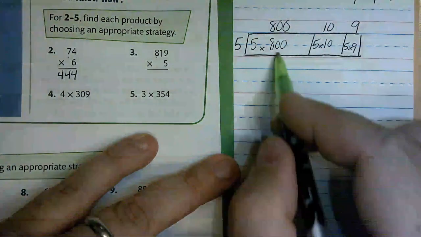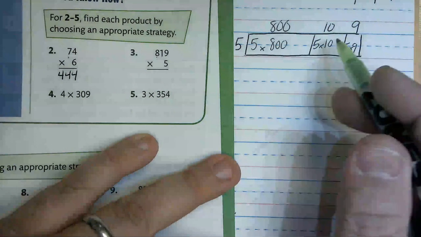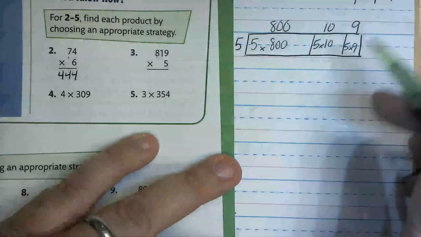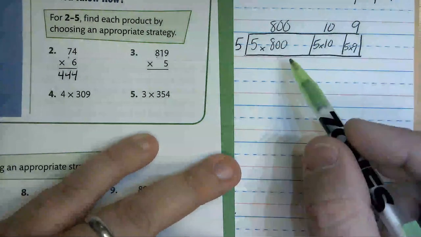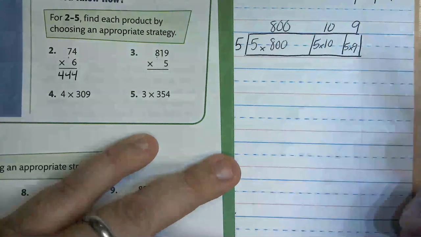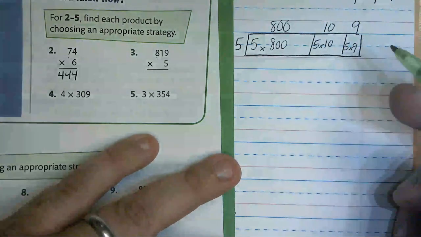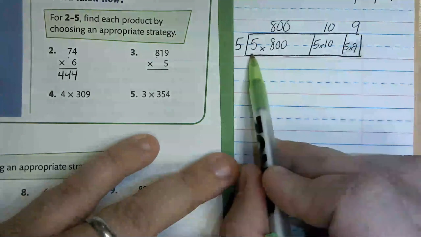Underneath here, I'm going to start putting this together. And just like before, when we did our partial products, what I like to do is start lining up my place values right away so I don't have to redo any work. So I'll start with my largest place value here.